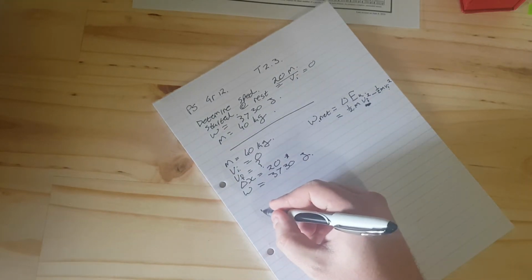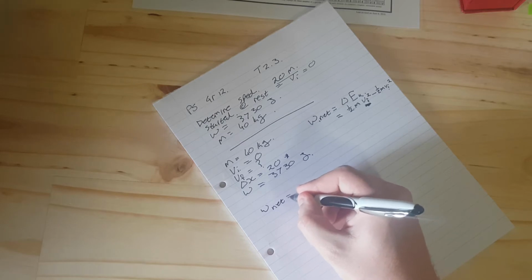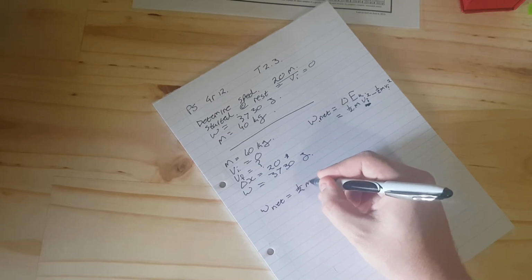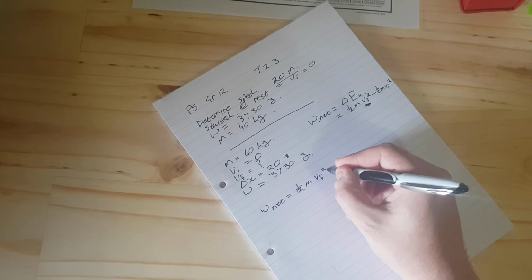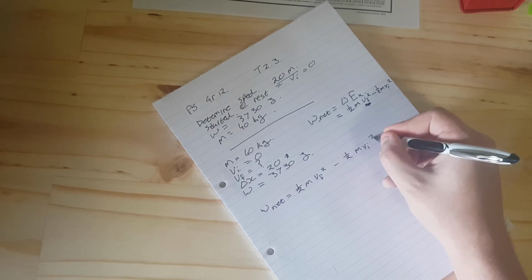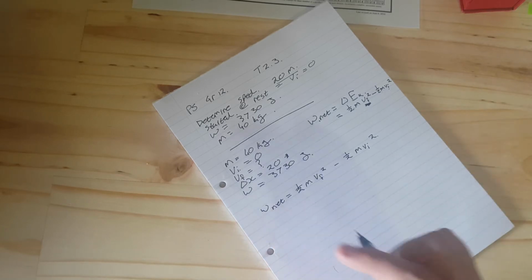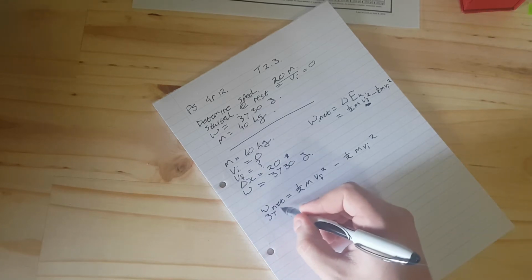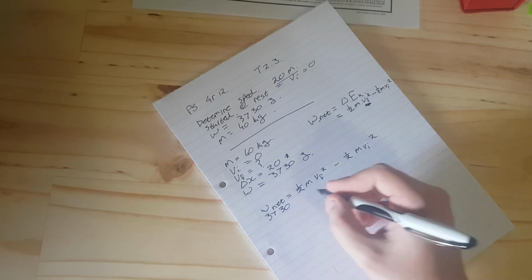So we can say W_net is equal to half m v_final squared minus half m v_initial squared. We substitute the W_net for 3730 joules.